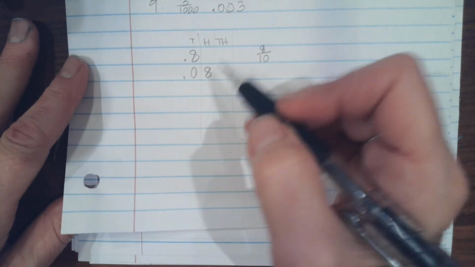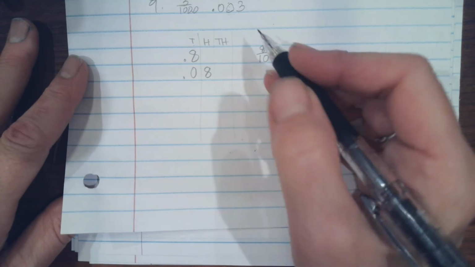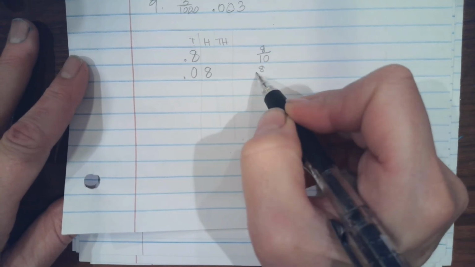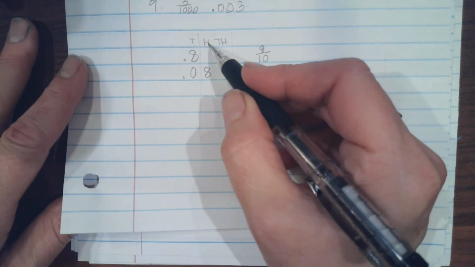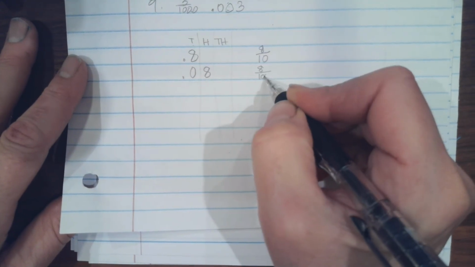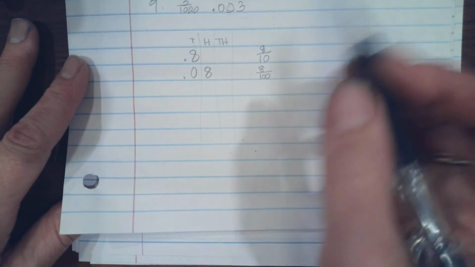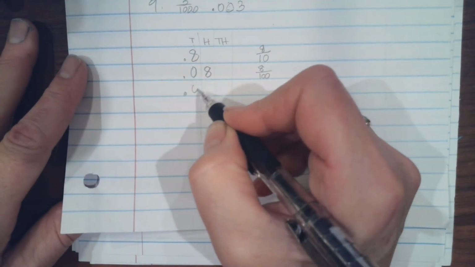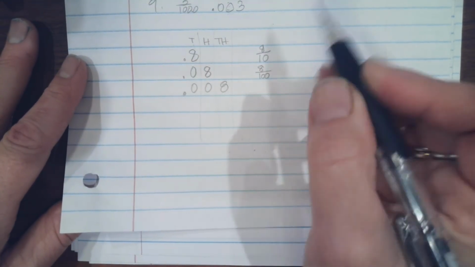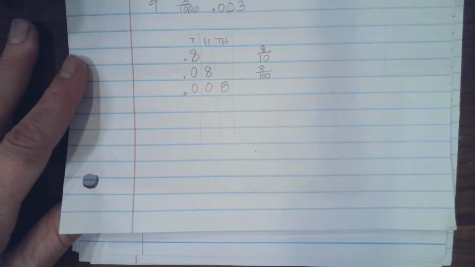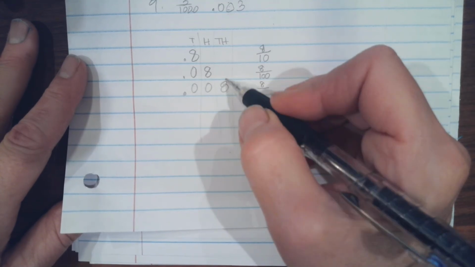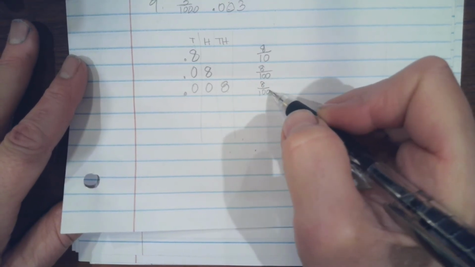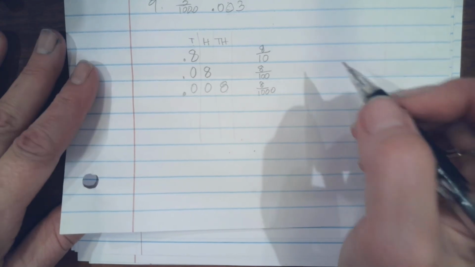Yes. This one is the number 8, so I know my numerator is an 8. And then I'm going to look at what place it ends on. It ends in the hundredths place, so my denominator is going to be 100. Then I'm going to do 0.008. I'm going to look at what my number is, and that's going to become my numerator. So my numerator is still 8, but my denominator has changed because it's now ending in the thousandths place.